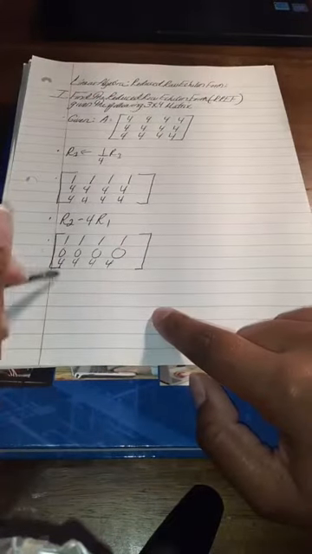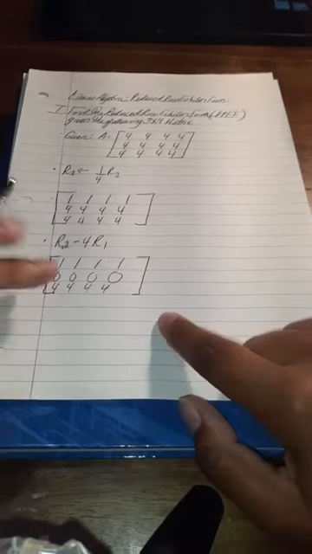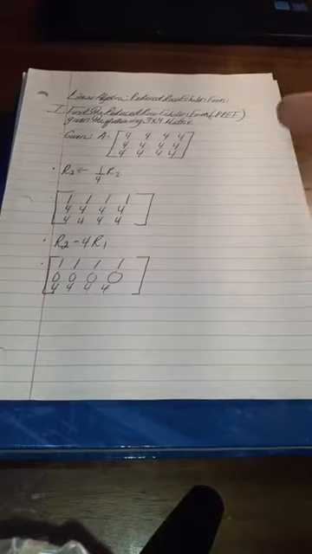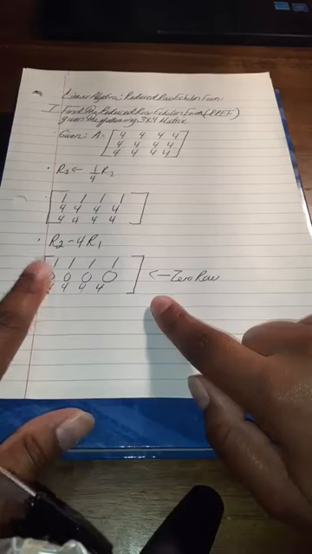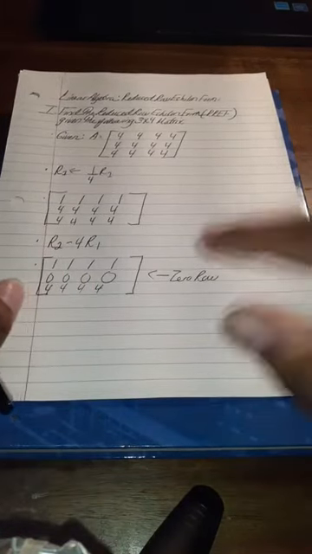Now we're not done because we still have a non-zero entry below the pivot, but we need a 0 there as well. This second row is a 0 row, where we have all zeros, and notice how we do have non-zero entries in the row that's above it, so we're on the right track.